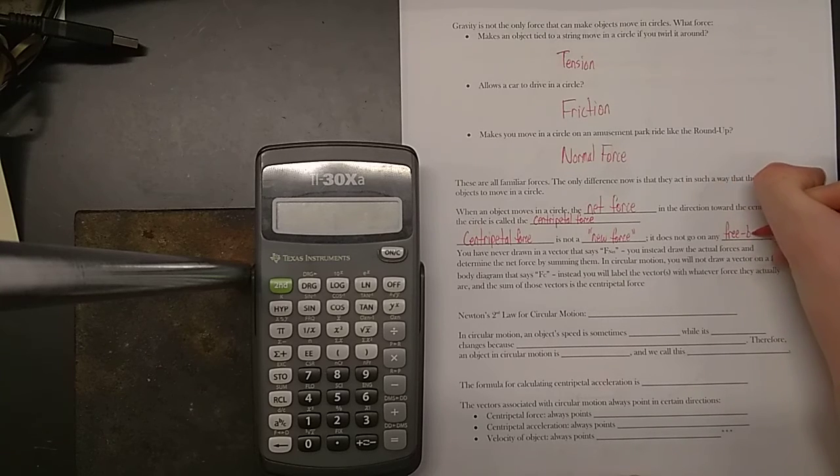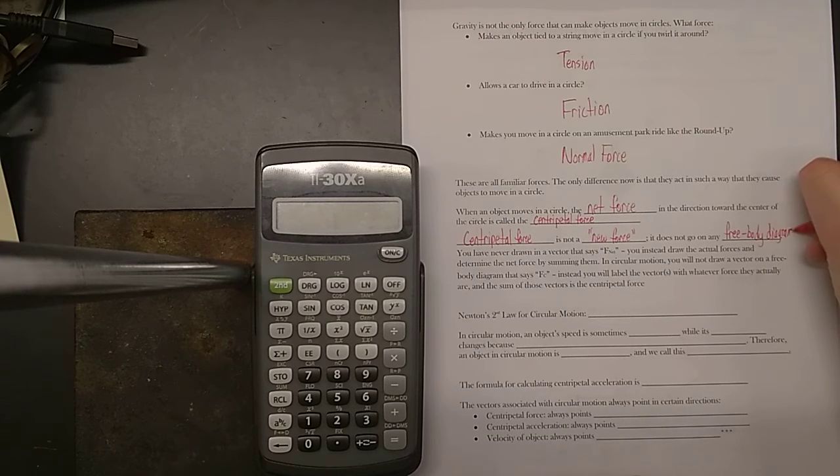I see people try to do this sometimes. They try and add an FC, which, by the way, is the symbol for centripetal force. And that would be wrong. You don't ever put net force on a free body diagram. You draw the forces that are actually acting, and you sum them up algebraically to find the net force. Same thing goes in circular motion. You're not going to draw a vector on a free body diagram that says FC. Instead, you label the vectors with whatever force they actually are, and the algebraic sum of those vectors is the centripetal force.